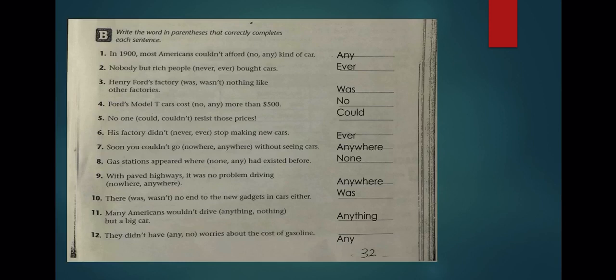The second sentence: nobody rich people never or ever bought cars. Here you have nobody. Nobody is actually a negative word, and I can't use two negative words in the same sentence. And never is actually a negative word. So I'm going to circle ever.